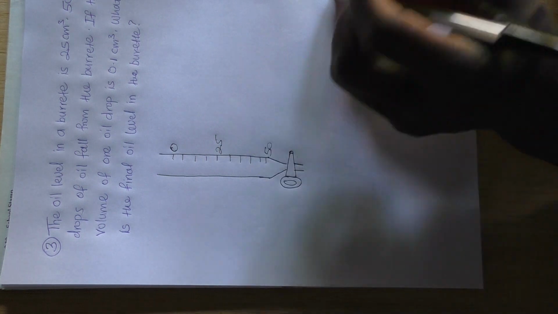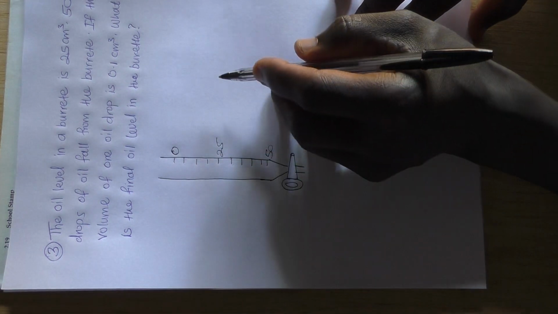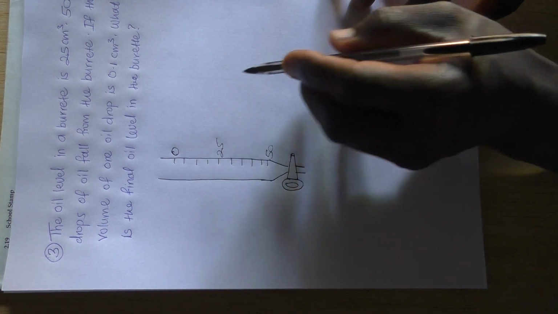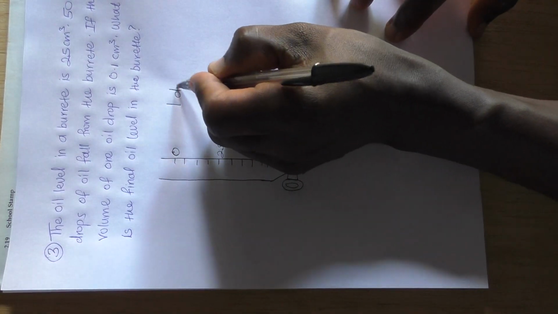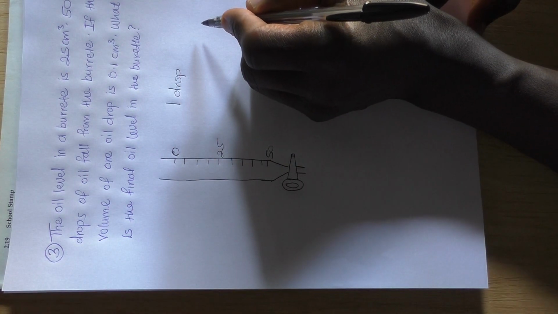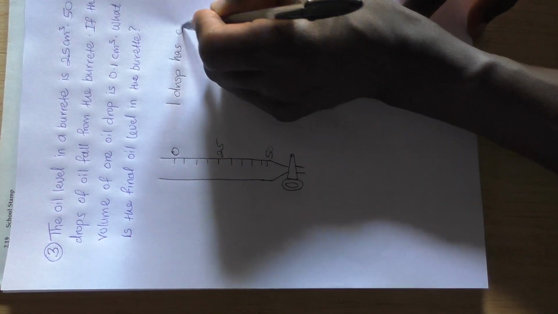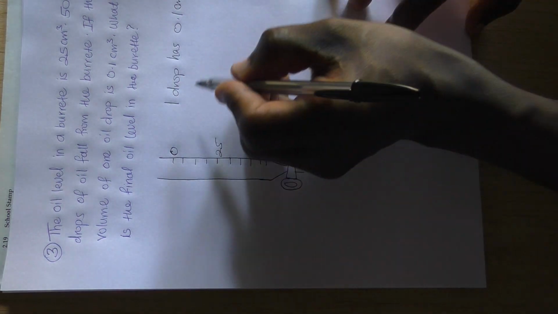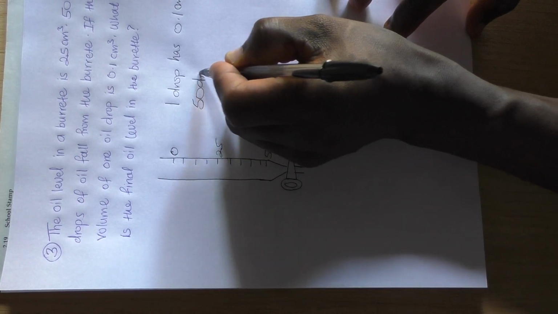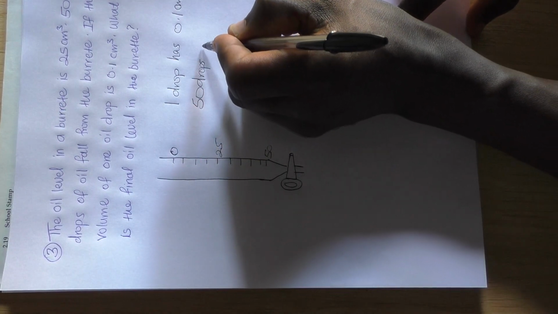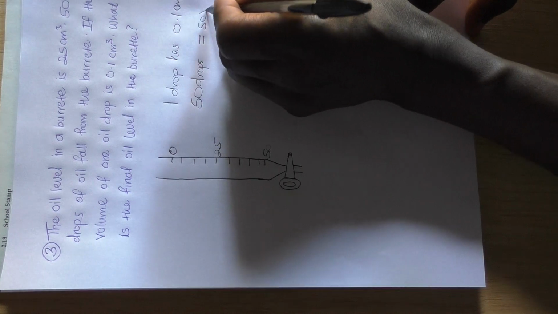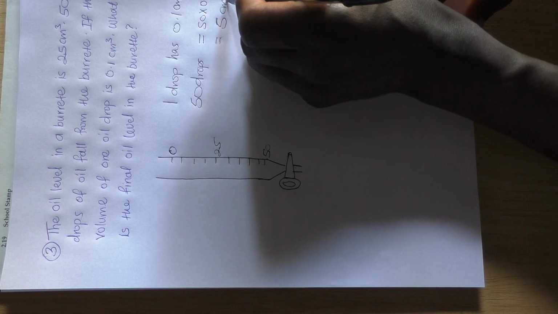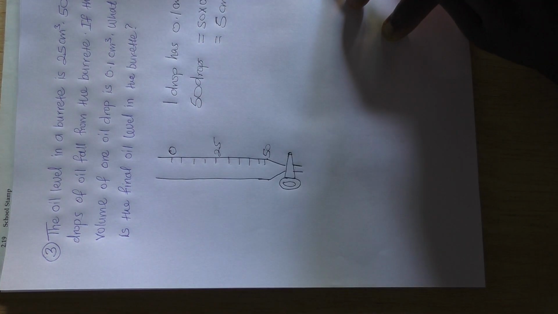That is, let us first find the total volume of the 50 oil drops. We've seen that one drop has 0.1 cubic centimeter. What about the 50? The 50 drops will have 50 times 0.1, giving us 5 cubic centimeters.